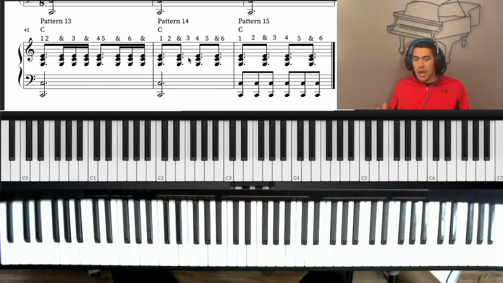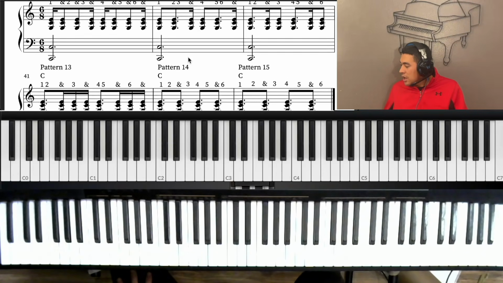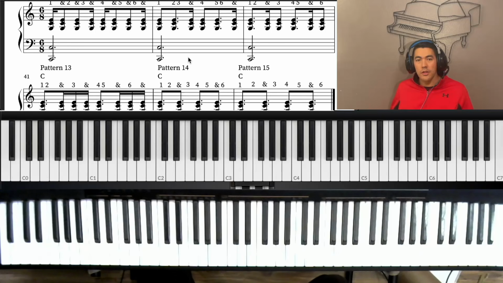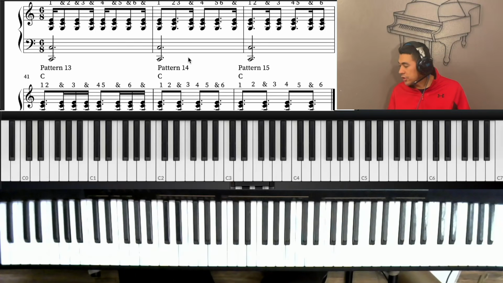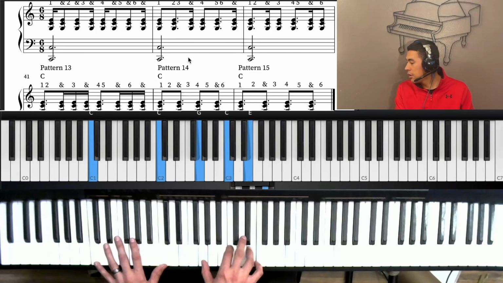And that applies with every single one of these 6/8 patterns. You can use all of these for rhythmic interest. So in one part of the song, you can be playing.